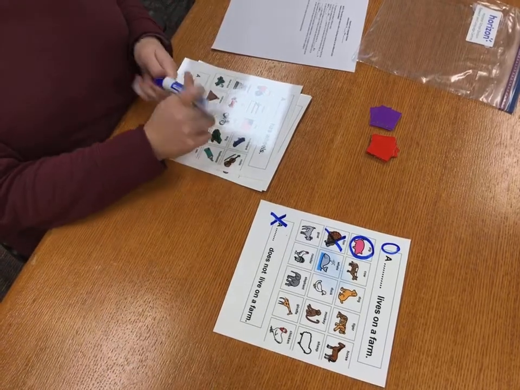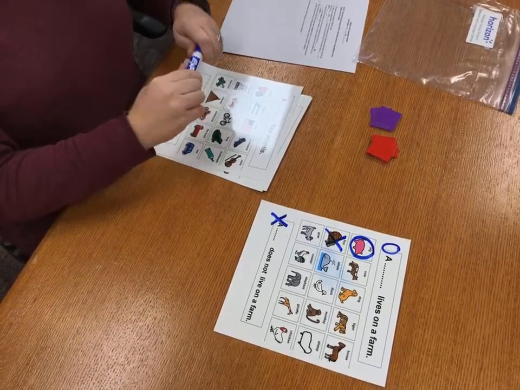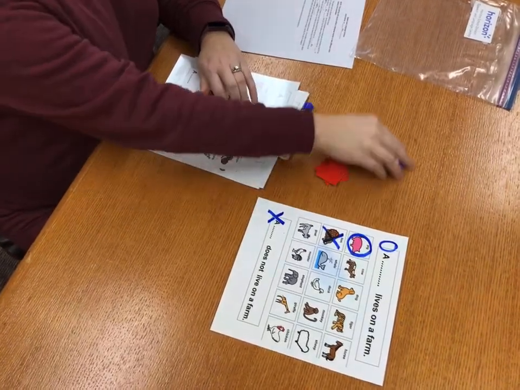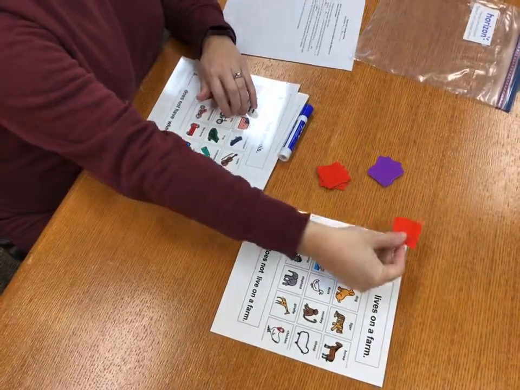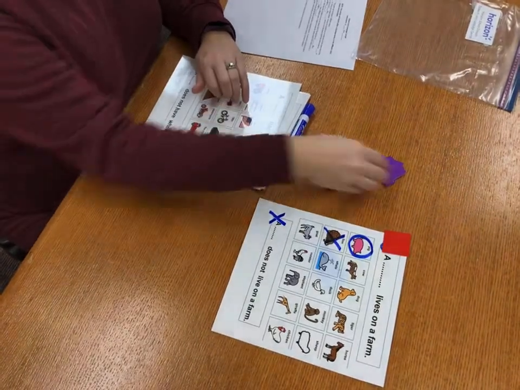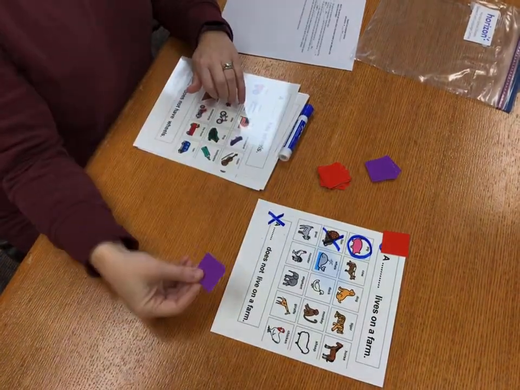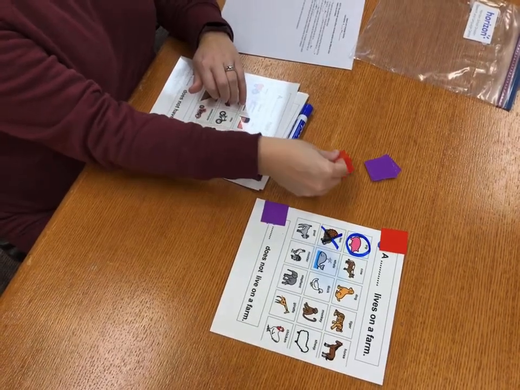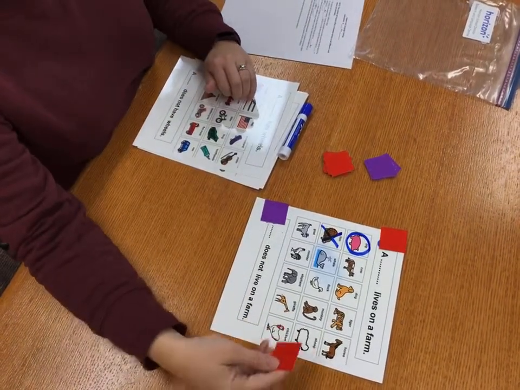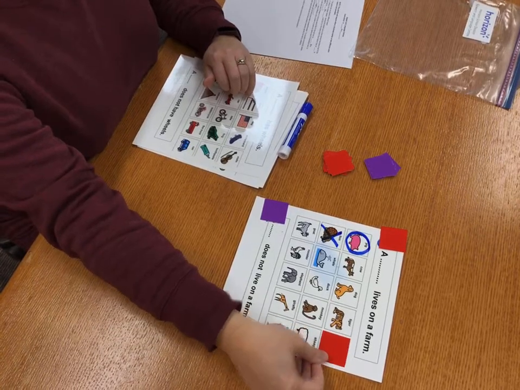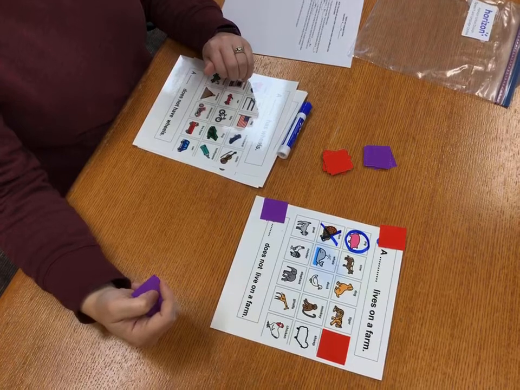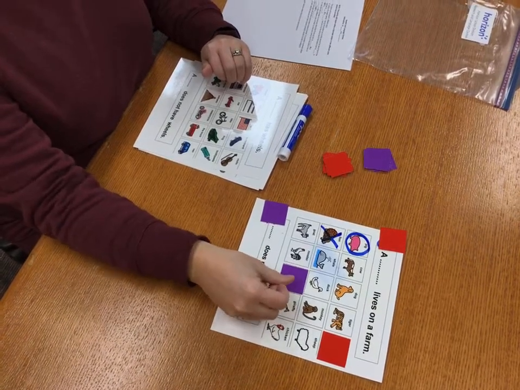The other way you can use this activity is by using two different colored tokens and choosing that the ones that do live on a farm are this color, and the ones that do not live on a farm are this color. So once again, you're going to go through: does a horse live on the farm? Yes, it does, so it's going to get a red one. Does an elephant live on the farm? No, it doesn't, so we're going to cover it with purple.